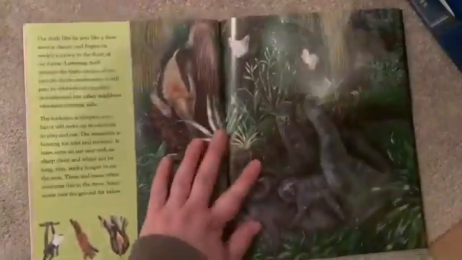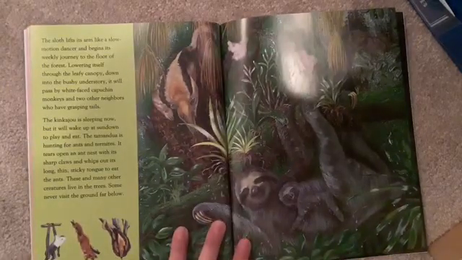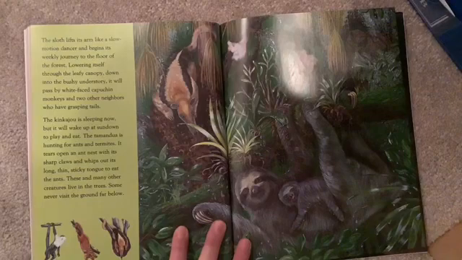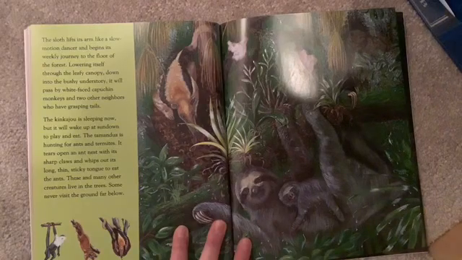The sloth lifts its arms like a slow motion dancer and begins its weekly journey to the floor of the forest. Lowering itself through the leafy canopy down into the bushy understory, it will pass by white-faced capuchin monkeys and 2 other neighbors who have grasping tails.